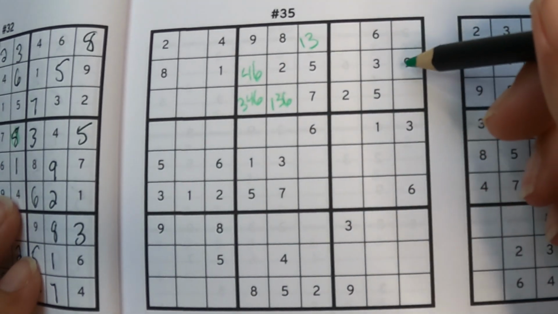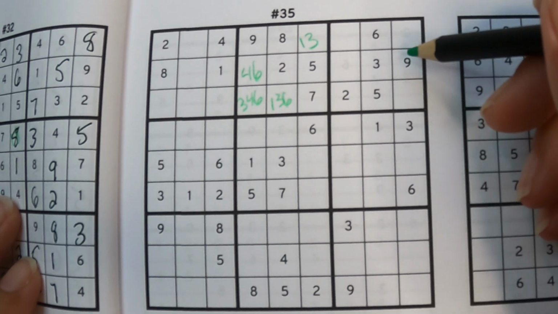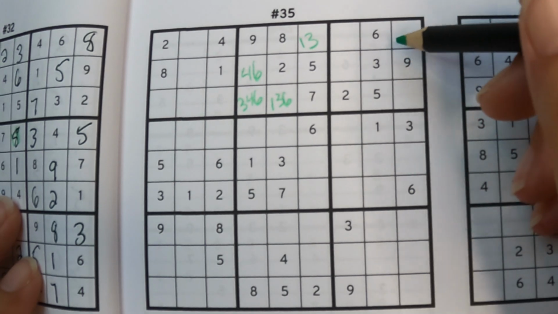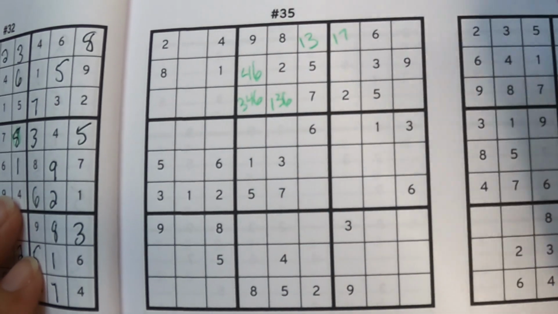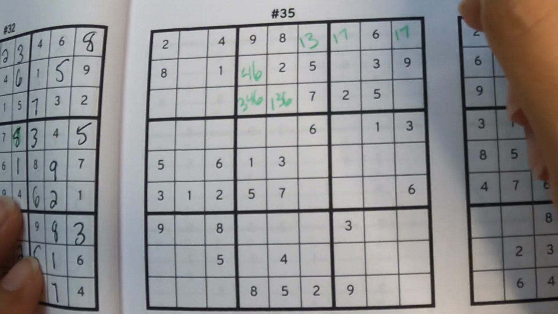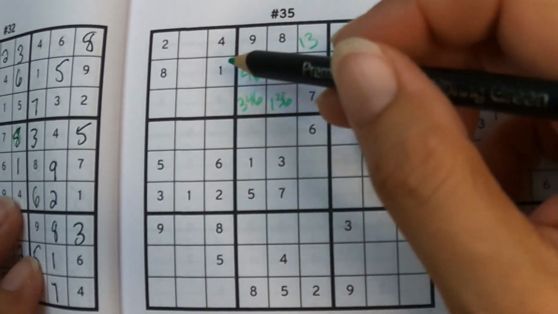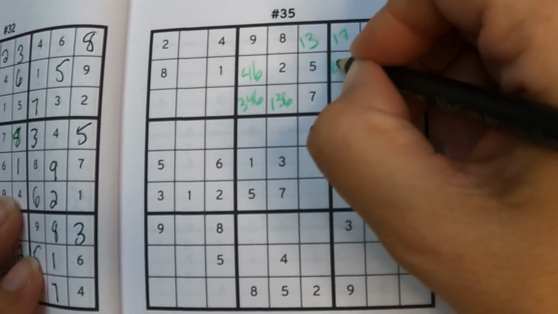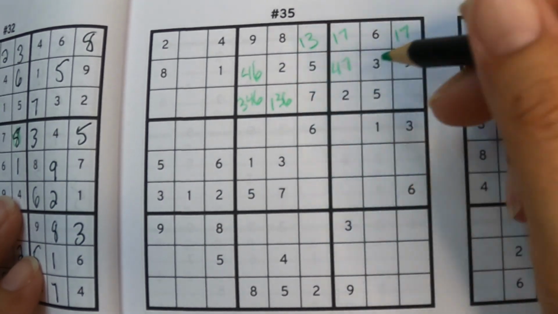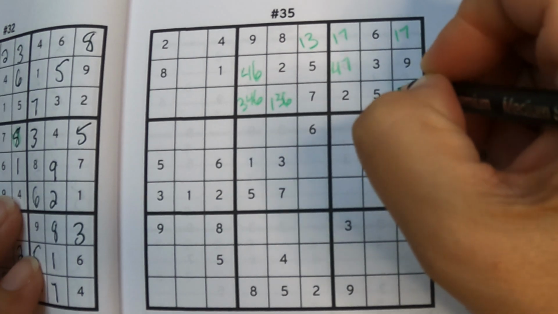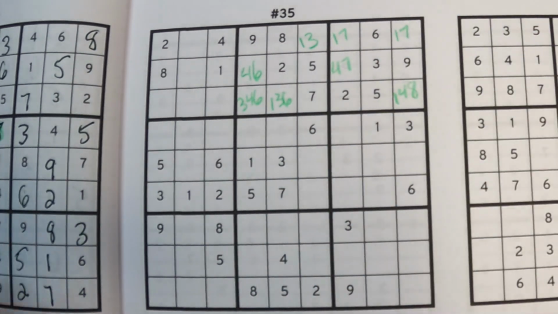For this box, we're missing 1, 4, 7, and 8. We've got 4 and 8 here, so 1, 7. Same here, 1, 7. 1 and 8 here, so 4, 7. 7 here, so 1, 4, 8.